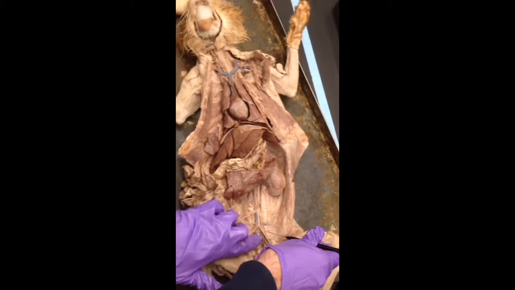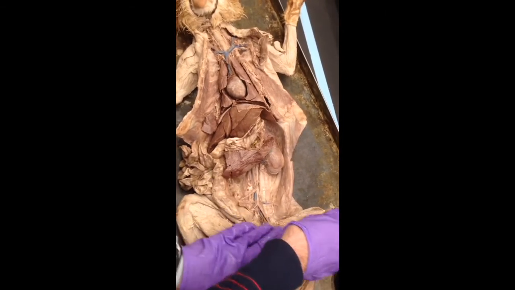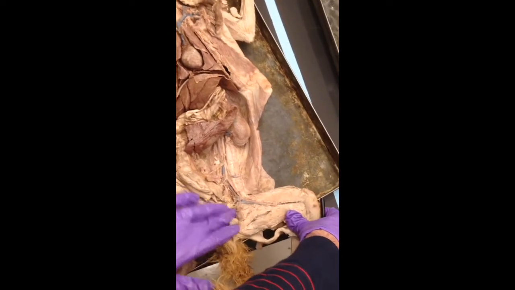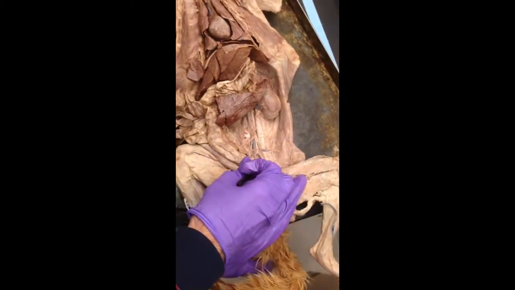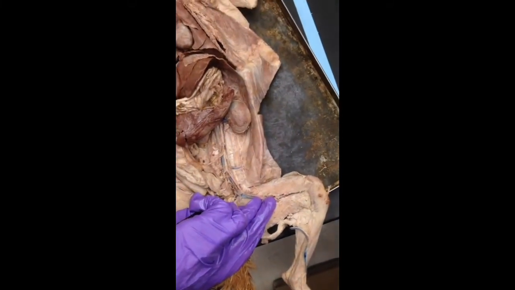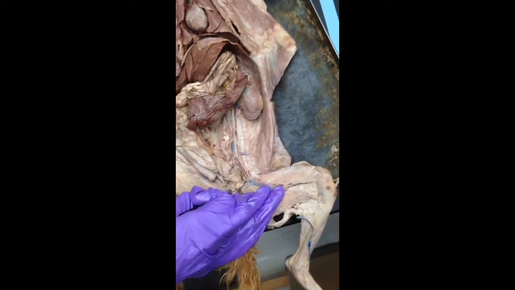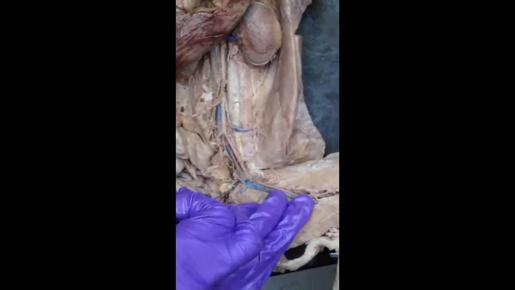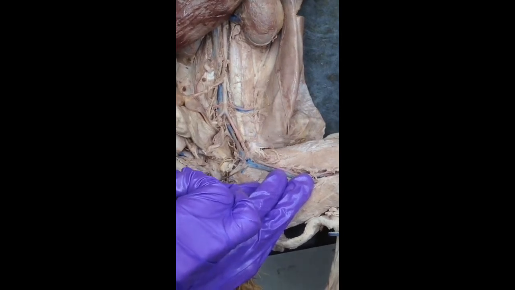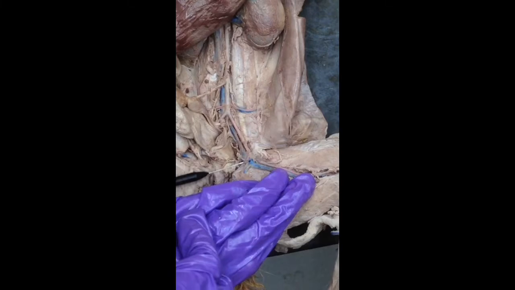All right, here's the external iliac artery. Let's make sure I get this right. All right, here's the common iliac vein. Still common iliac vein. You see this first little branch there, that little bit of blue? Now in between these two guys, that's going to be the external iliac vein.